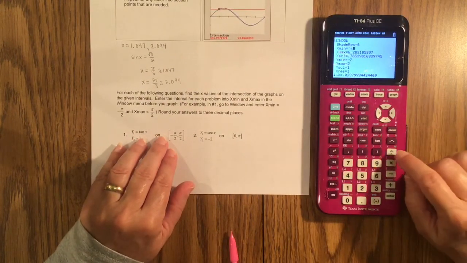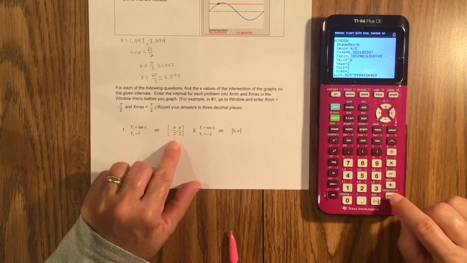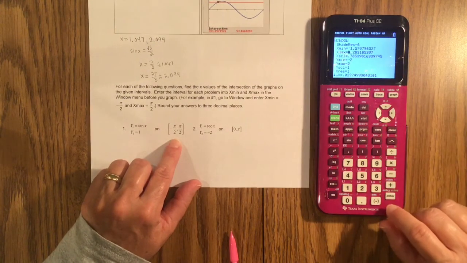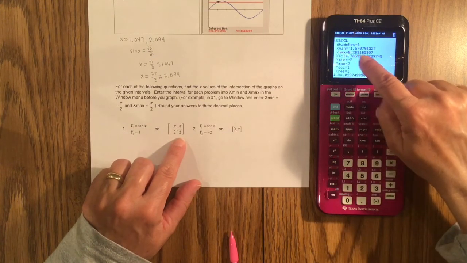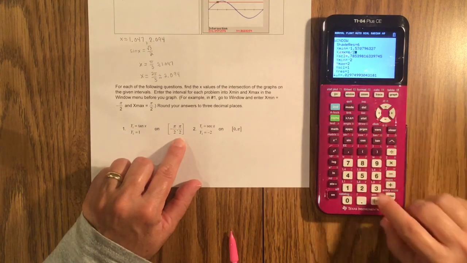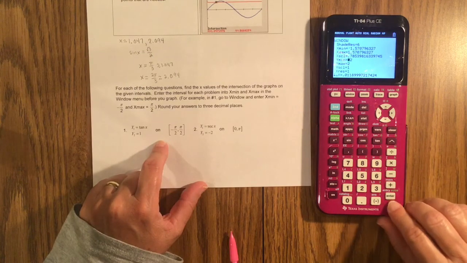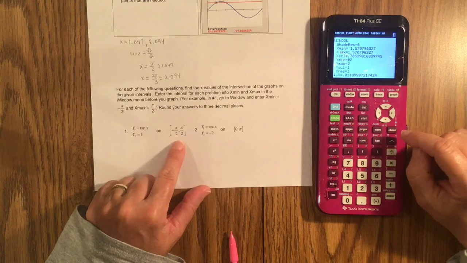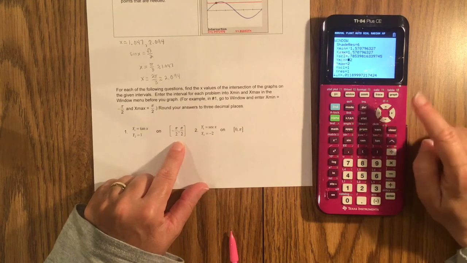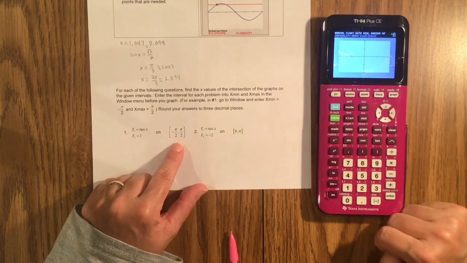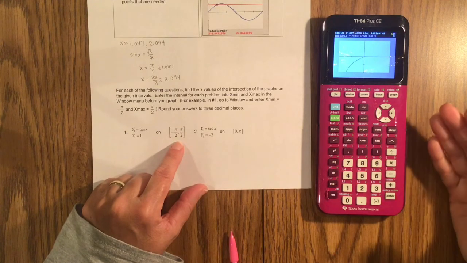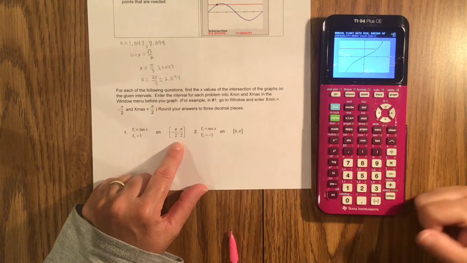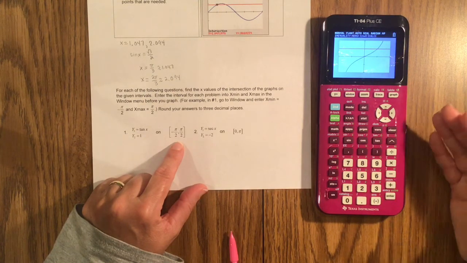Pi divided by 2. Okay, you can see it there, but when you hit enter, it's going to replace it with the decimal equivalent. X max is going to be pi divided by 2. Y minimum and y maximum to negative 2 and positive 2. That should be okay. So hit graph. Wait for your tangent. Here comes your tangent function. And here comes your y equals 1 function, a constant function.